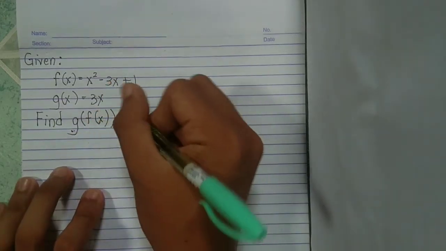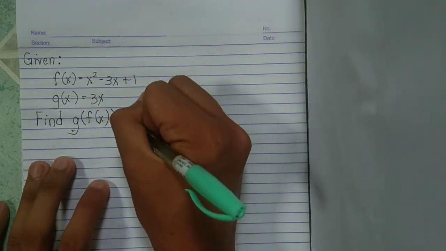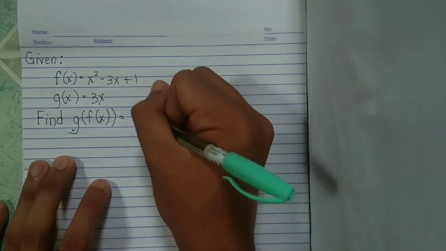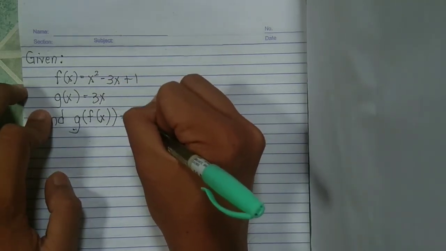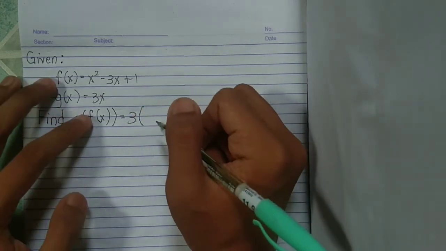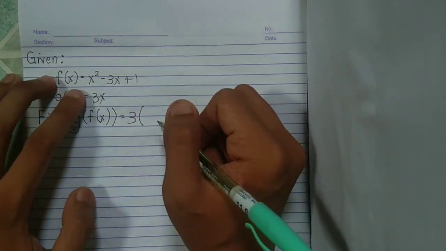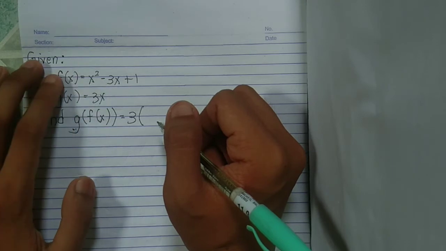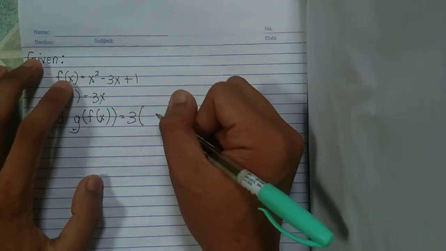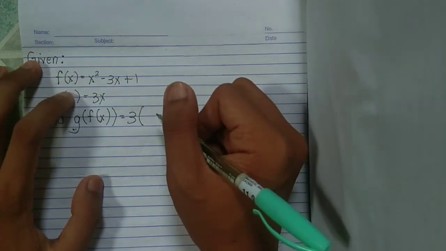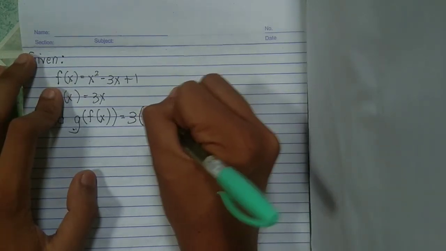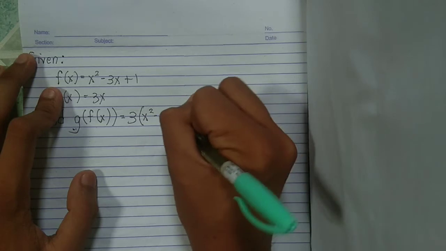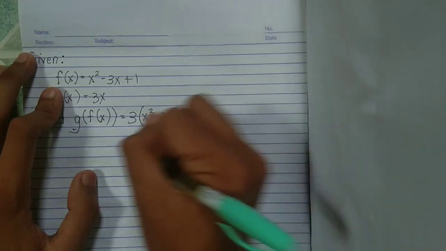So, g of f of x is equal to, since our g of x is 3x, so 3 times, since the value of x must be the function f of x, let's substitute the function f of x to the x of g of x, where x squared minus 3x plus 1.